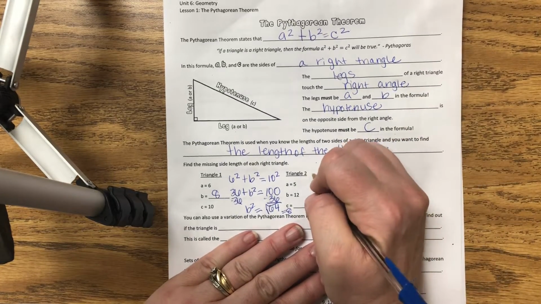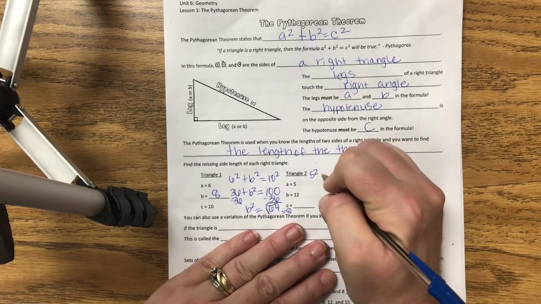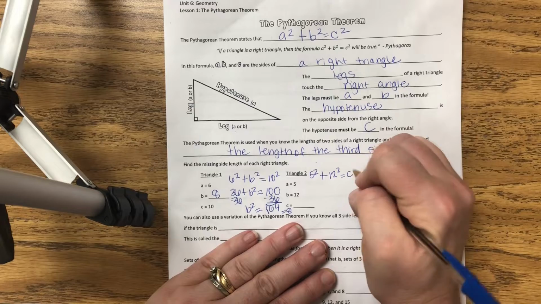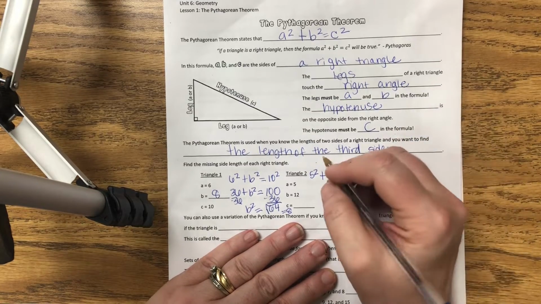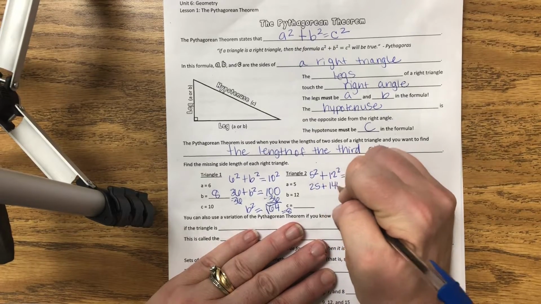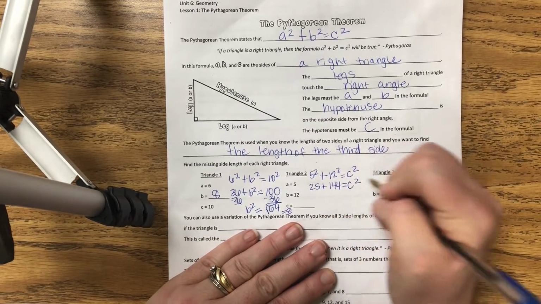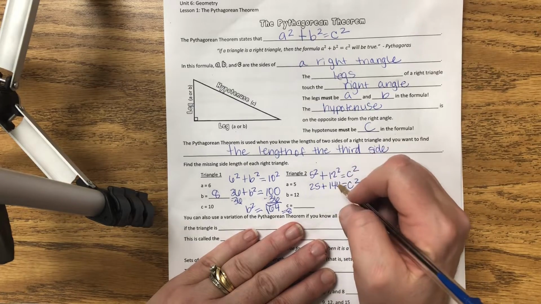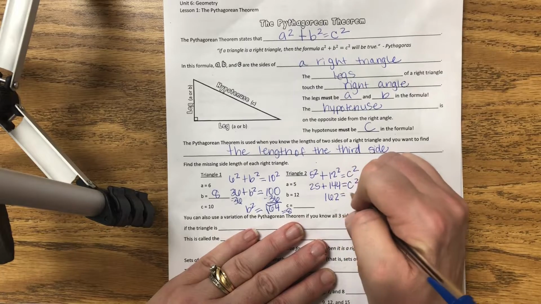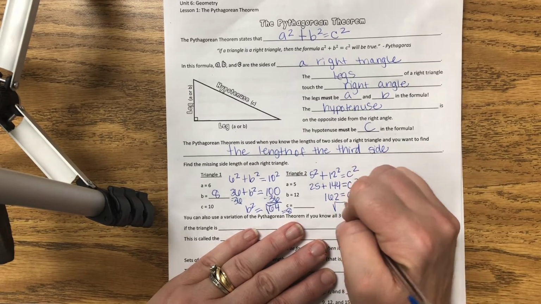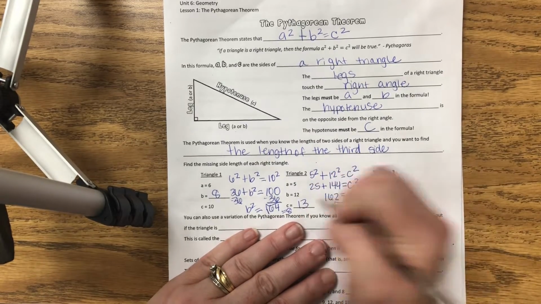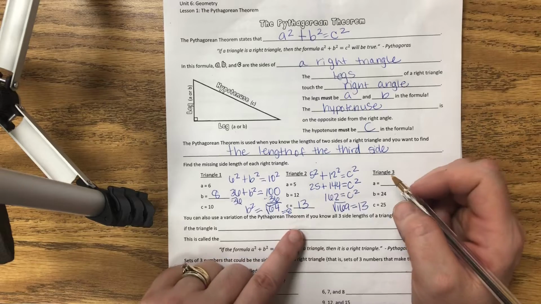Triangle number 2, same thing. So I'm going to go 5 squared plus 12 squared equals c squared, which is what I don't know in this one. So 5 squared is 25, plus 12 squared is 144, equals c squared. So I want to combine those two together and I get 169 equals c squared. Then I want to take the square root of 169, which will equal 13. And so that is my answer on c, 13.